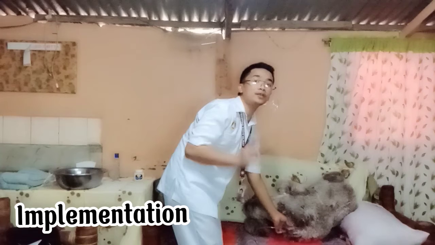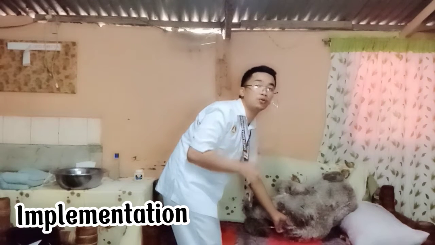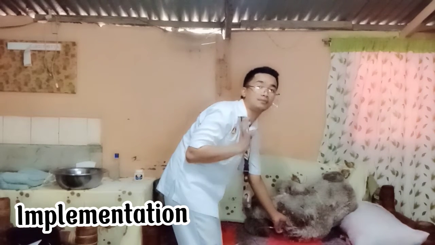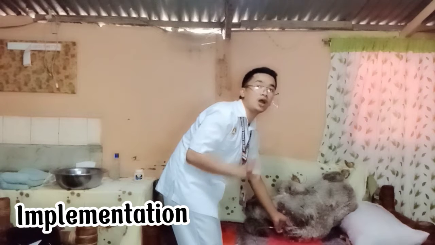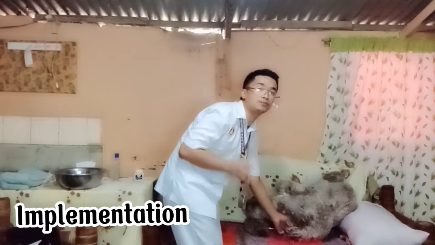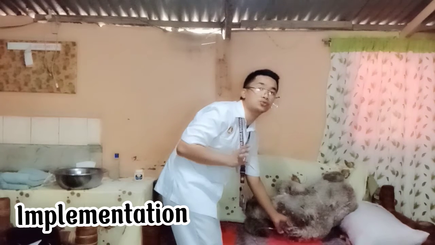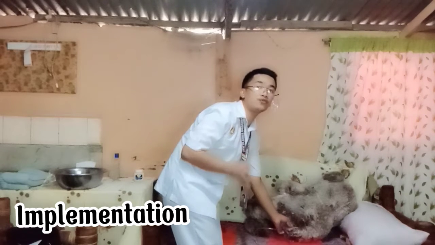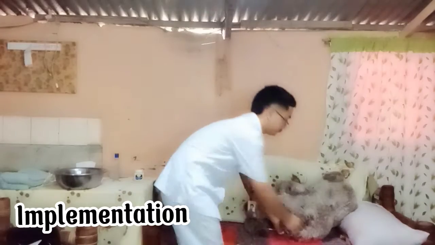Then, always remember to never force tube or solution entry. If instilling a small amount of solution does not permit the tube to be advanced or the solution to flow freely, then withdraw the tube.